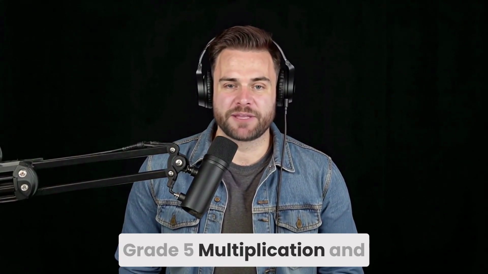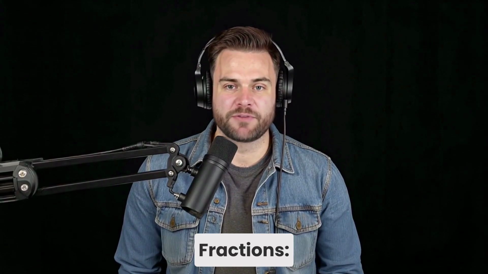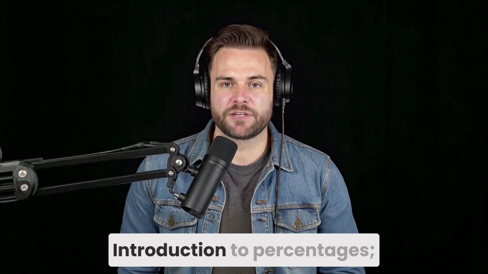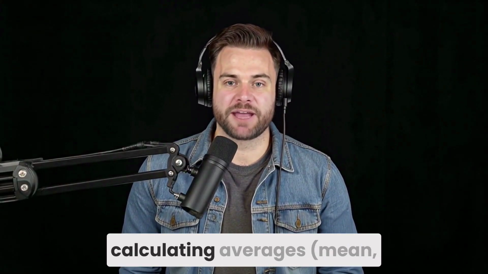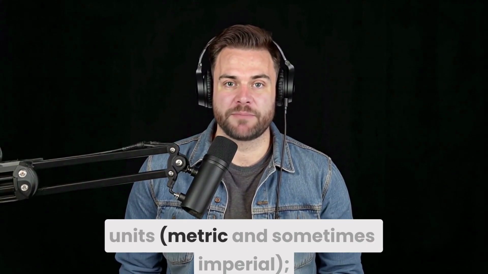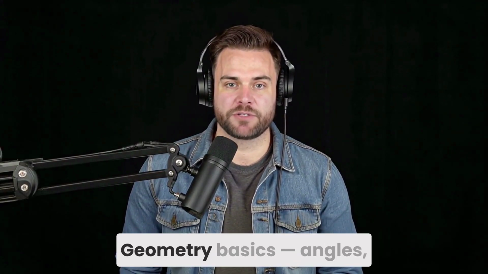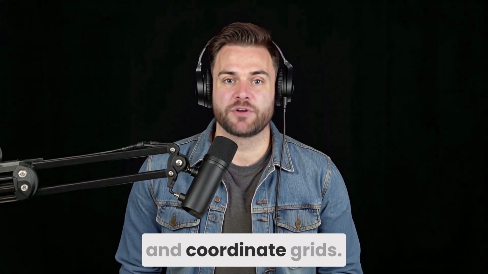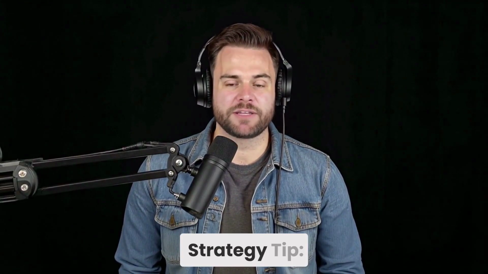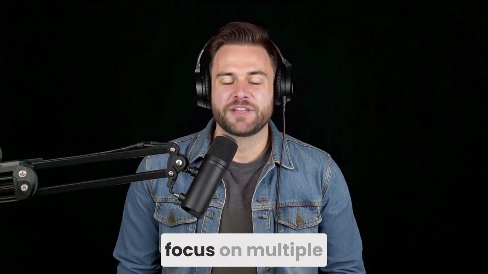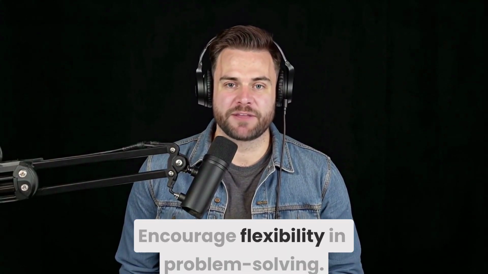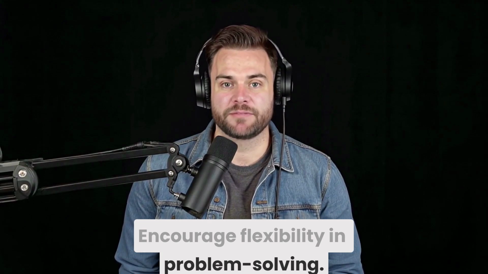Grade 5: multiplication and division with decimals, fractions (adding, subtracting, and multiplying), more advanced long division, introduction to percentages, understanding and calculating averages (mean, median, mode), measuring and converting units, metric and sometimes imperial, geometry basics: angles, symmetry, and coordinate grids, interpreting and creating line graphs. Strategy tip: at this stage, focus on multiple strategies, not just the way the teacher showed. Encourage flexibility in problem solving.